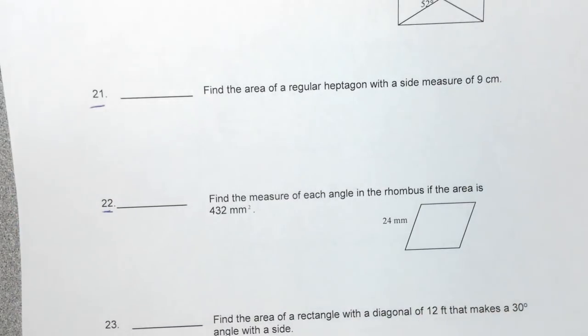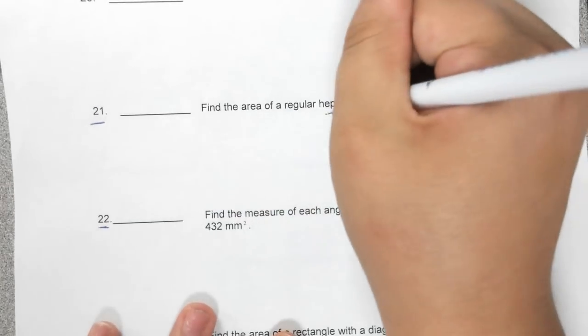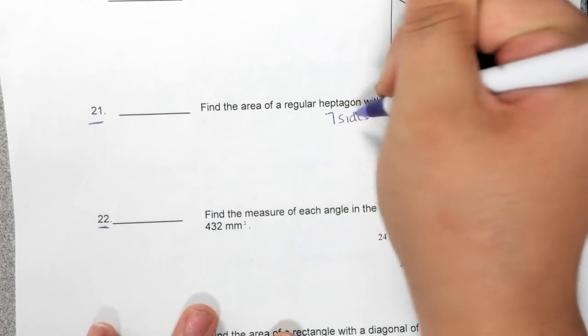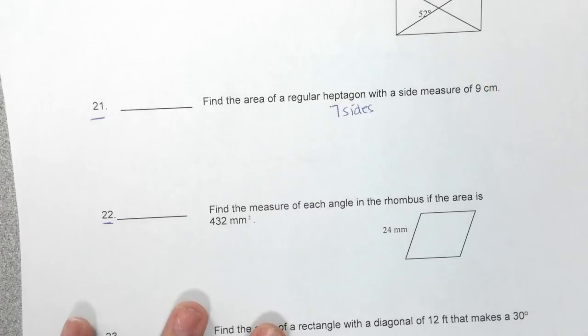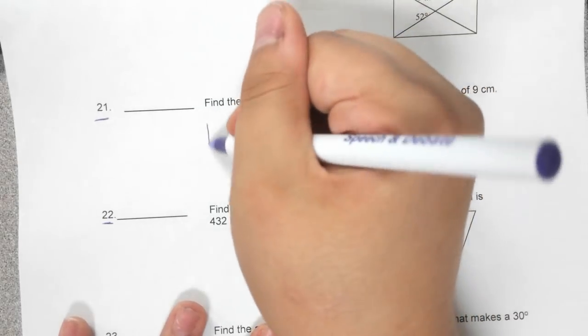Find the area of a regular heptagon with a side measure of 9. Heptagon is 7 sides. Now, I'm going to tell you, I cannot draw a 7-sided figure, so I'm not going to try. Are we okay with that? Okay. But what can I draw to help me visualize this? A triangle.